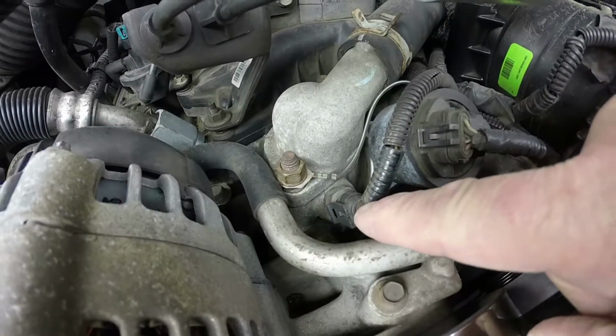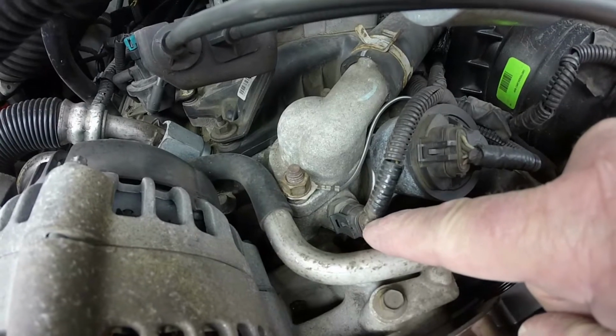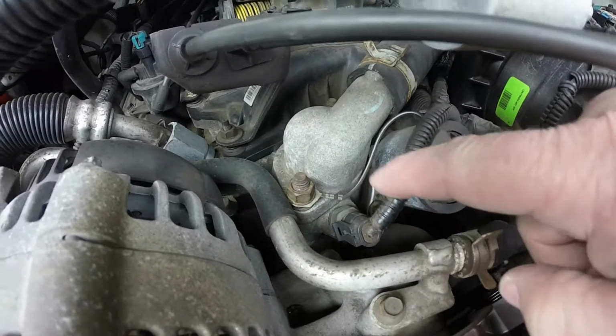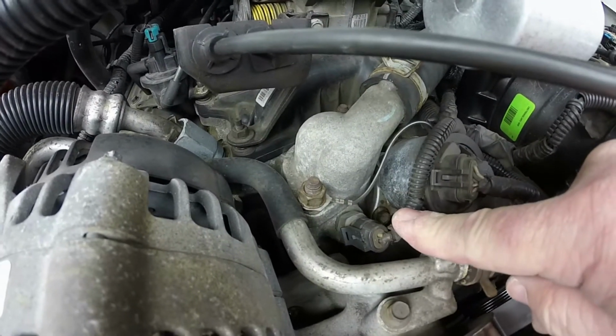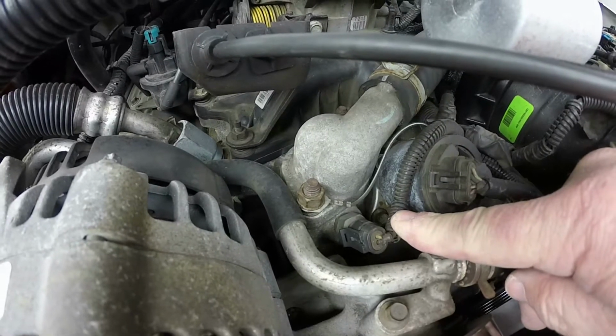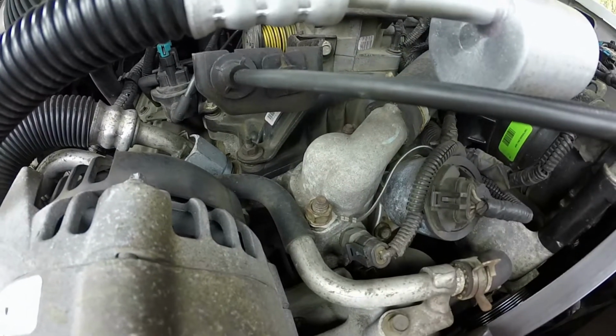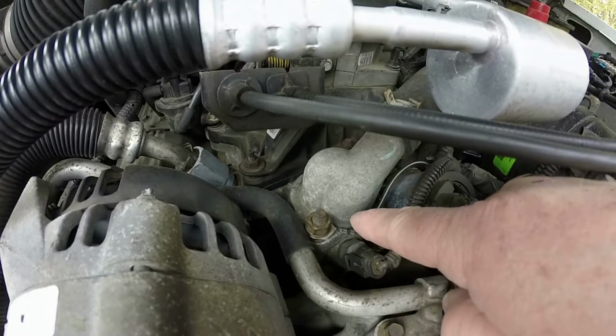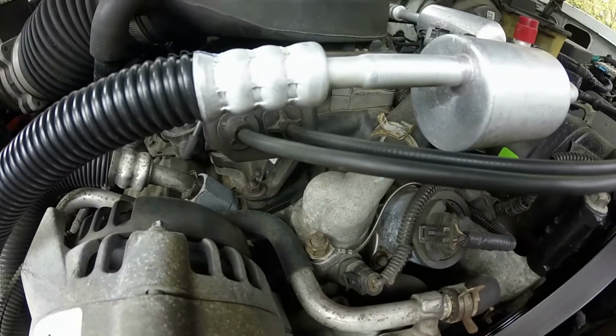And right next to the thermostat is almost always your coolant temperature sensor. So what you look for is you look for a plug with probably 2 wires hooked up to it. That's going to be your coolant temperature sensor. So there it is right there. It's located right next to the thermostat housing.